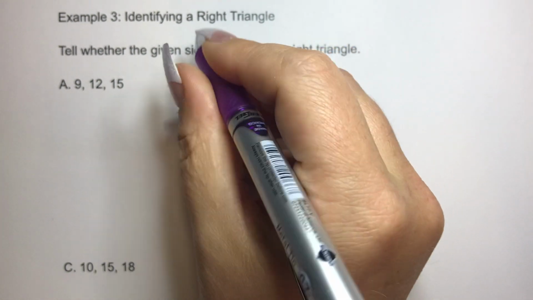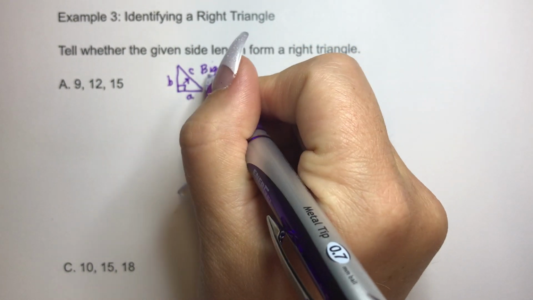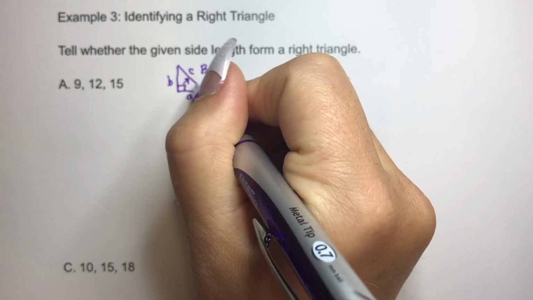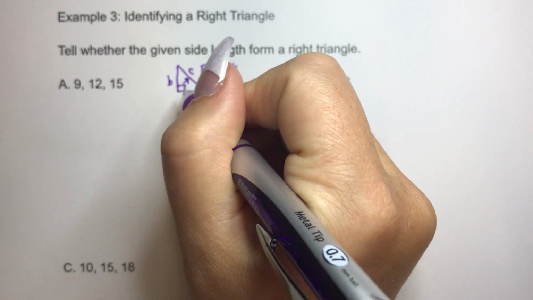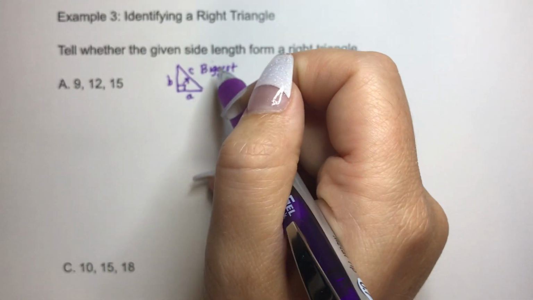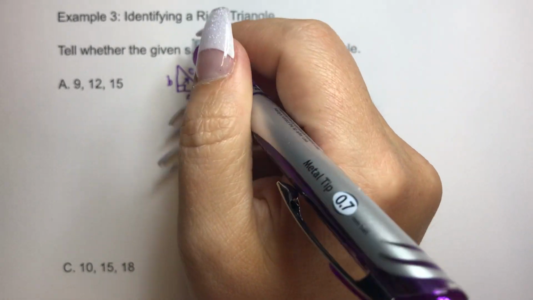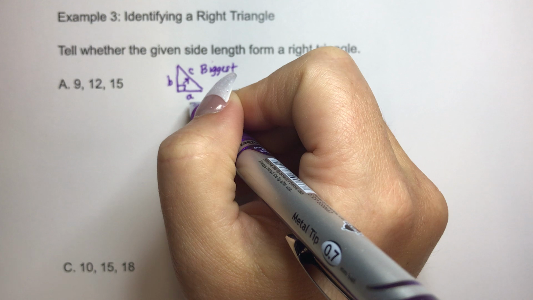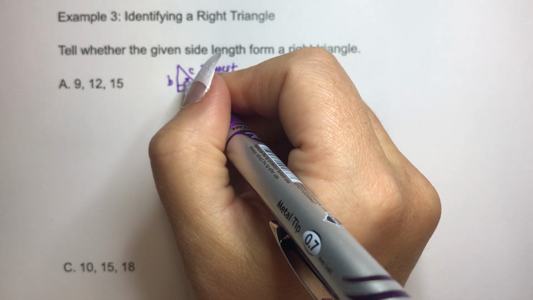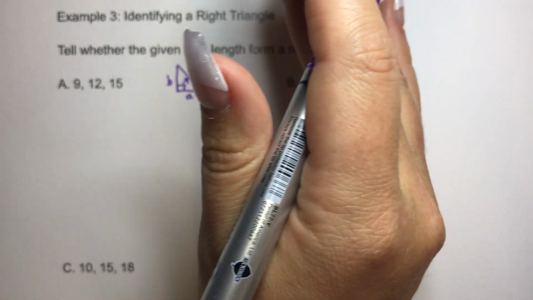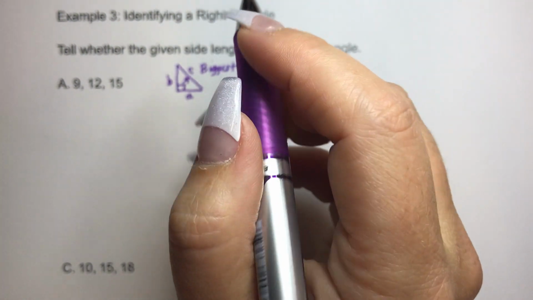And the reason why that is, is because the biggest side is always across from the biggest angle, and 90 is the biggest angle out of these three. So it's always going to be across from the biggest side. It's kind of fun, like a relationship between angles and sides. The smallest angle is across from the smallest side. The biggest angle is across from the biggest side, and the angle in the middle is always across from the side in the middle. So that's just a fun little relationship.